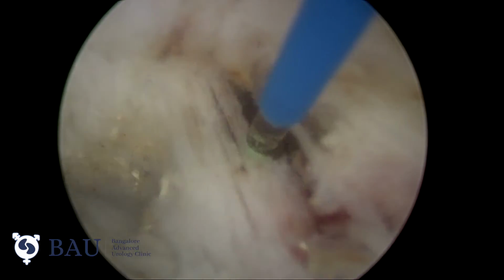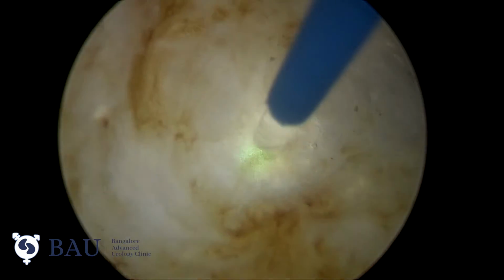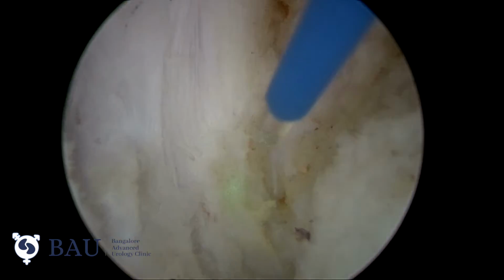We are almost reaching the vertical fibers of the bladder neck.